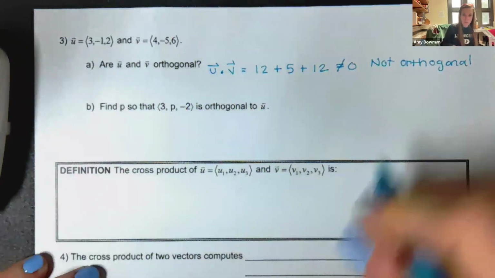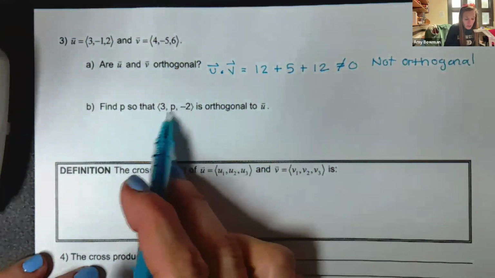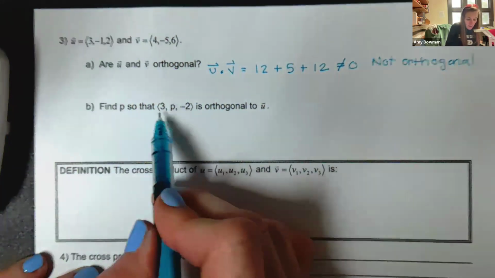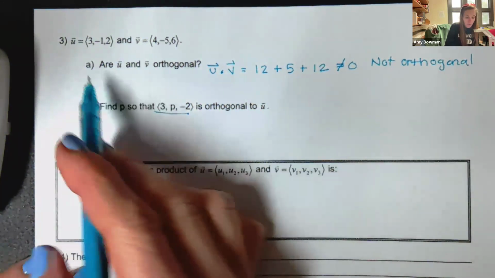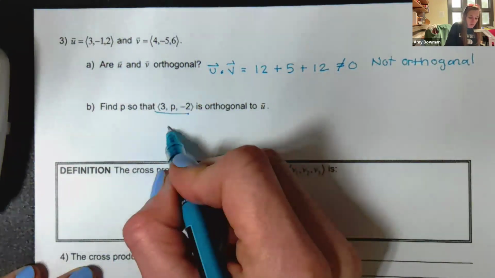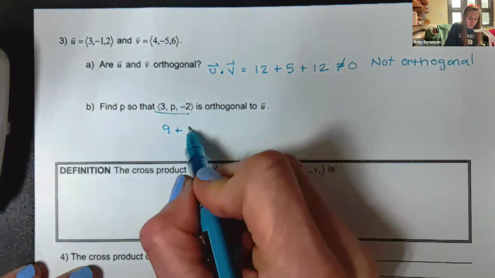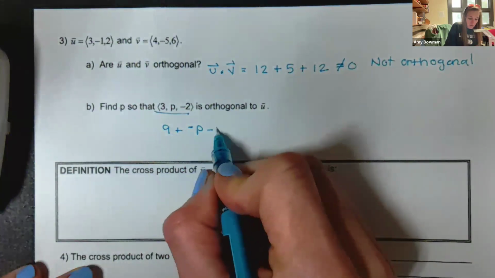All right, this next one, find p so that this new vector is orthogonal to vector u. So this is a different vector we want to be orthogonal to vector u, which would mean their dot product would need to be 0. So we would just set up the equation applying the dot product. So 3 times 3 plus -1 times p, so negative p, plus 2 times -2 or -4.